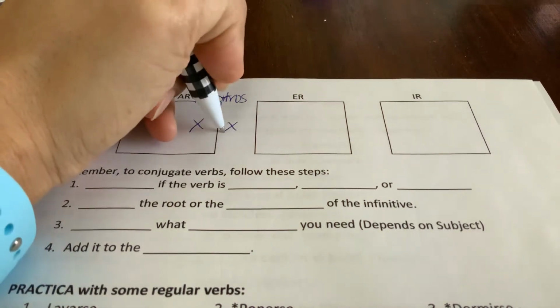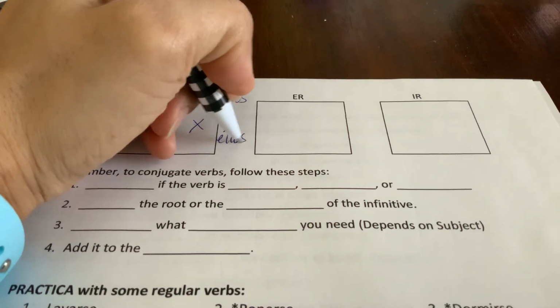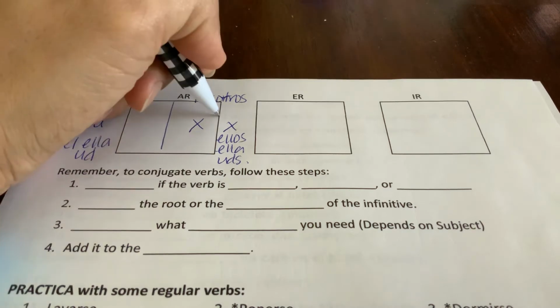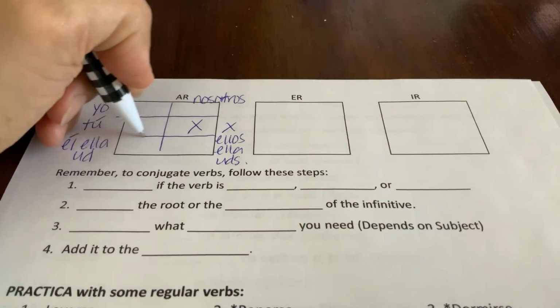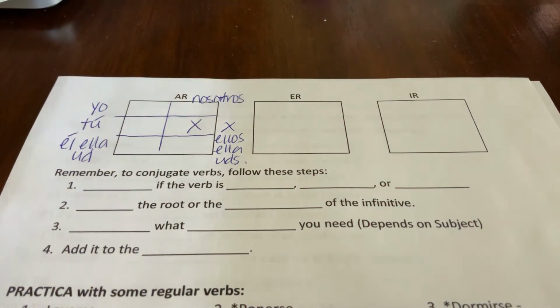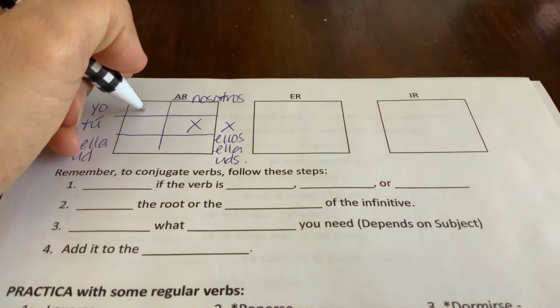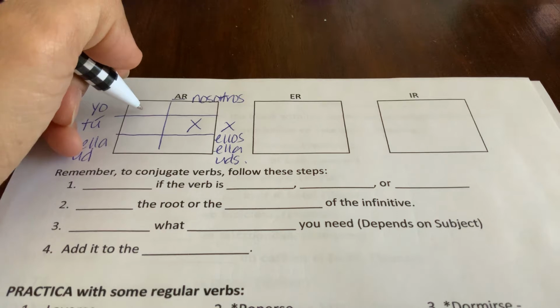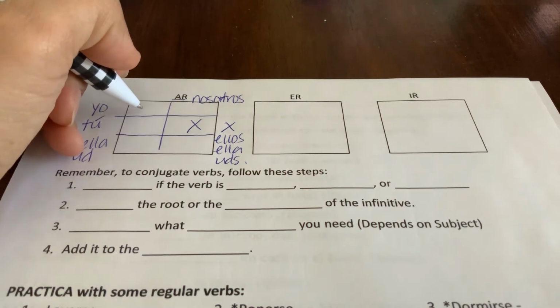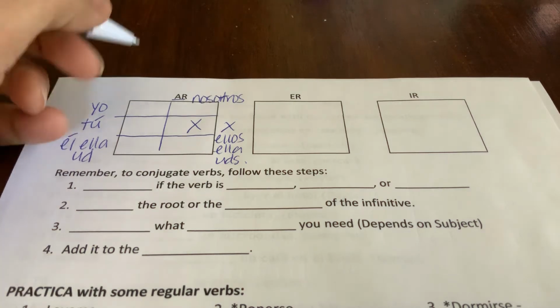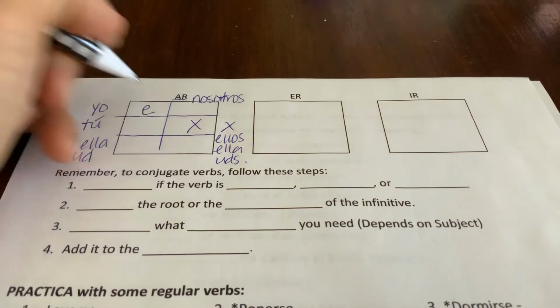And then ellos, ellas, ustedes. The endings for these are going to look a little bit different. Your AR verbs, the concept is the same. Remember, we talk about concepts. You take off the ending, the AR, ER, IR, and then you just replace it with a new ending. So it's going to look like this.